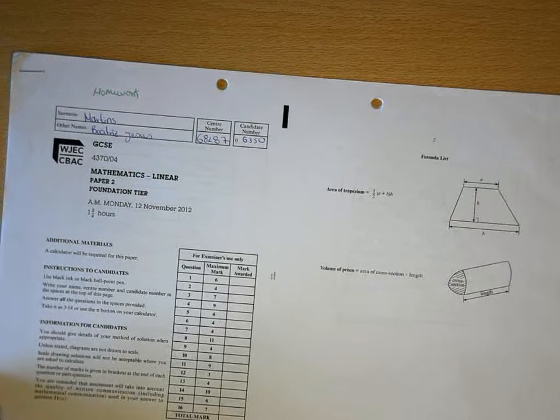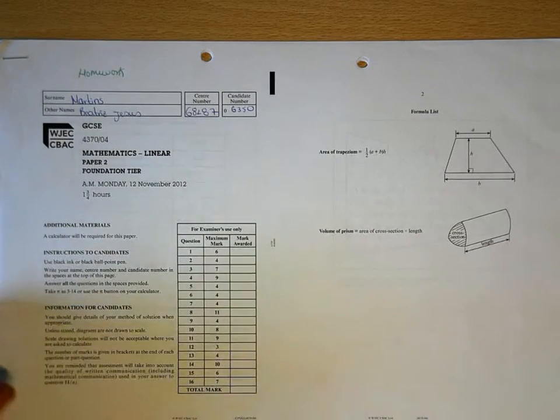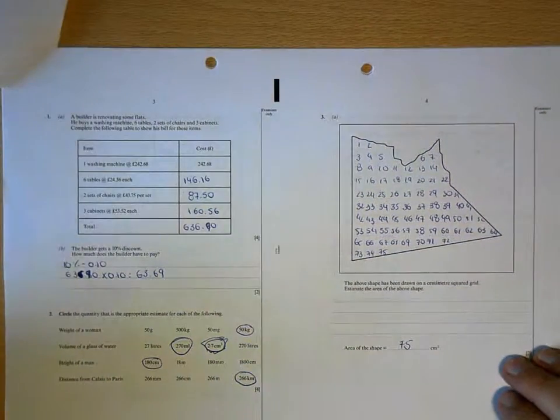Okay, Beatrice, so it's the paper twos that you struggle more with. 60 is your best so far, which is a high grade D. Let's see if you can push any closer to the C this time.